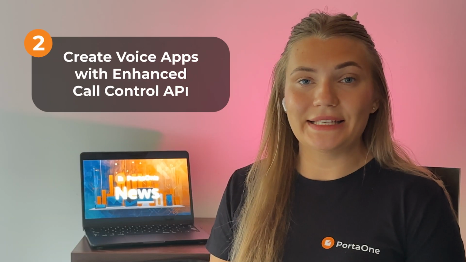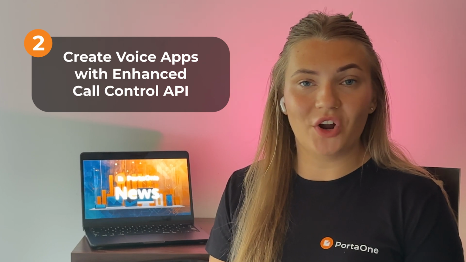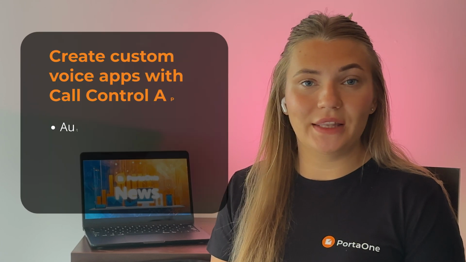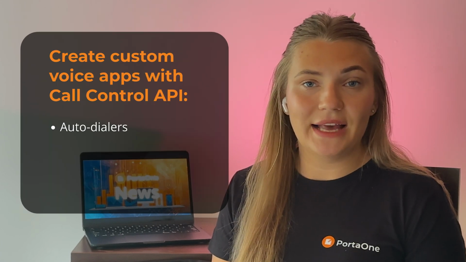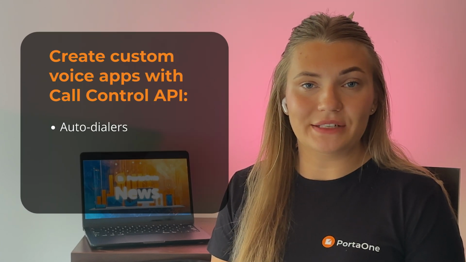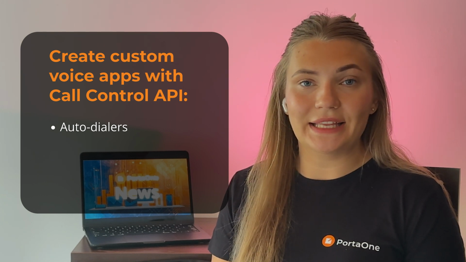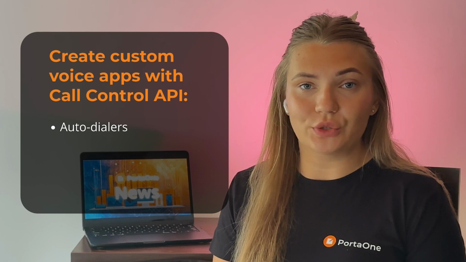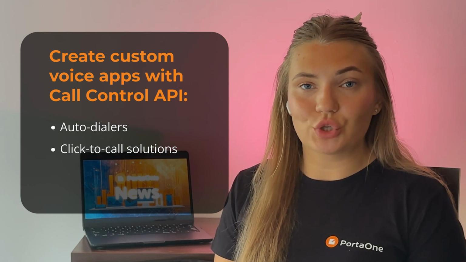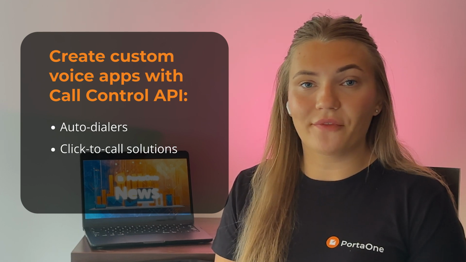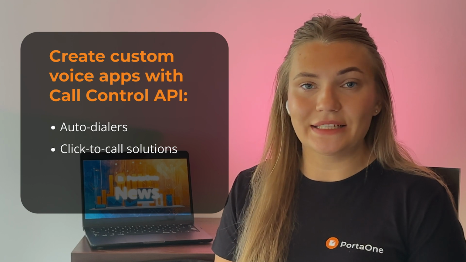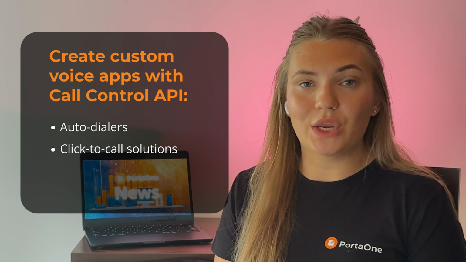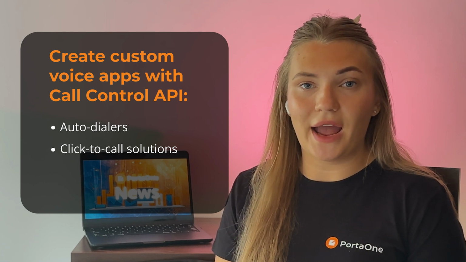Next, MR118 opens up even more possibilities for creating custom voice applications. With the Enhanced Call Control API, you can now create auto dialers for telemarketing, surveys, or sending reminders. For example, a virtual assistant can remind patients of upcoming appointments and let them confirm or reschedule. You can also build click-to-call solutions that enable calls directly from a web page or CRM with a single click. For example, a browser extension allows users to click a number on any website and connect via their IP phone.